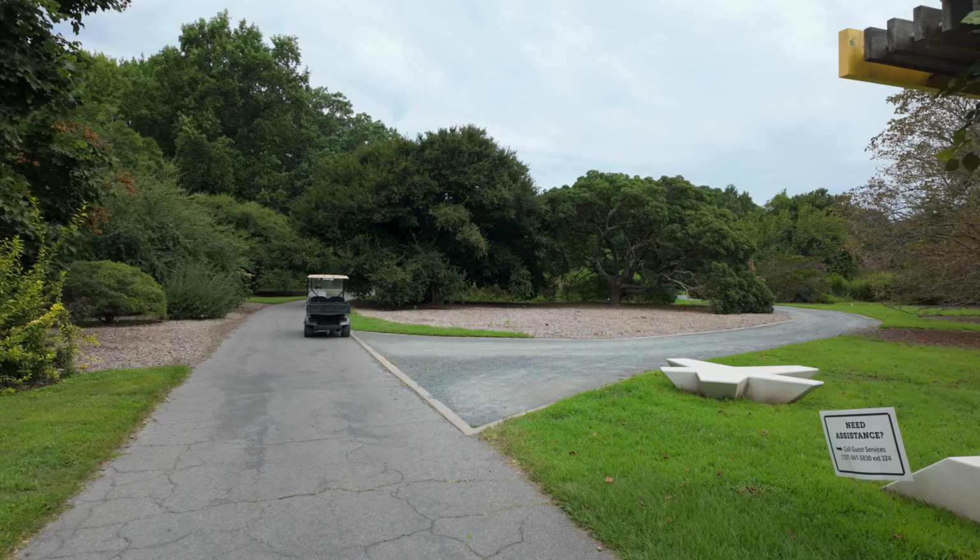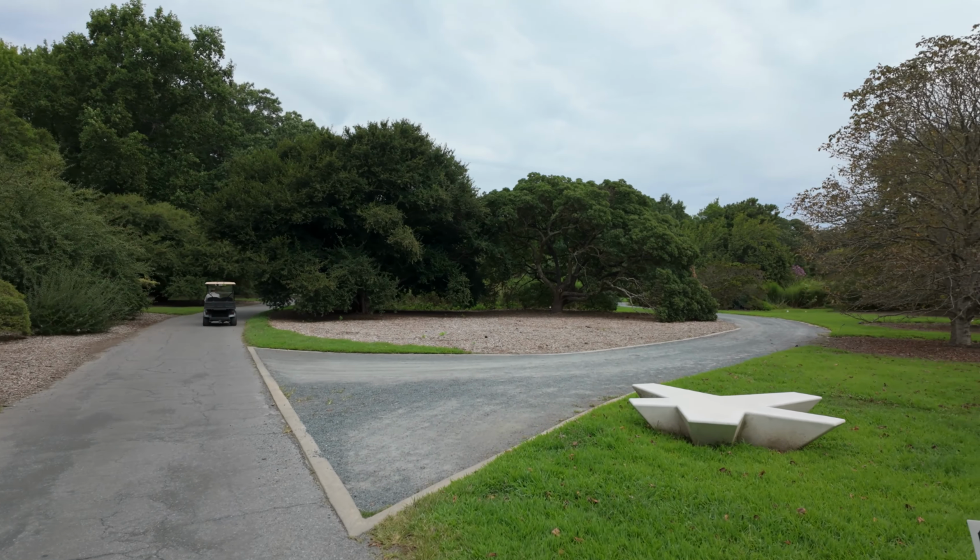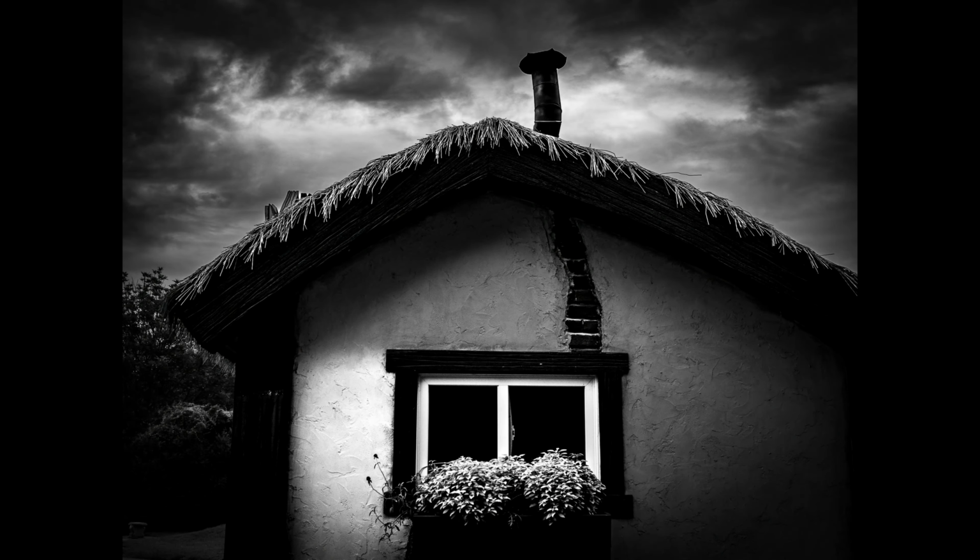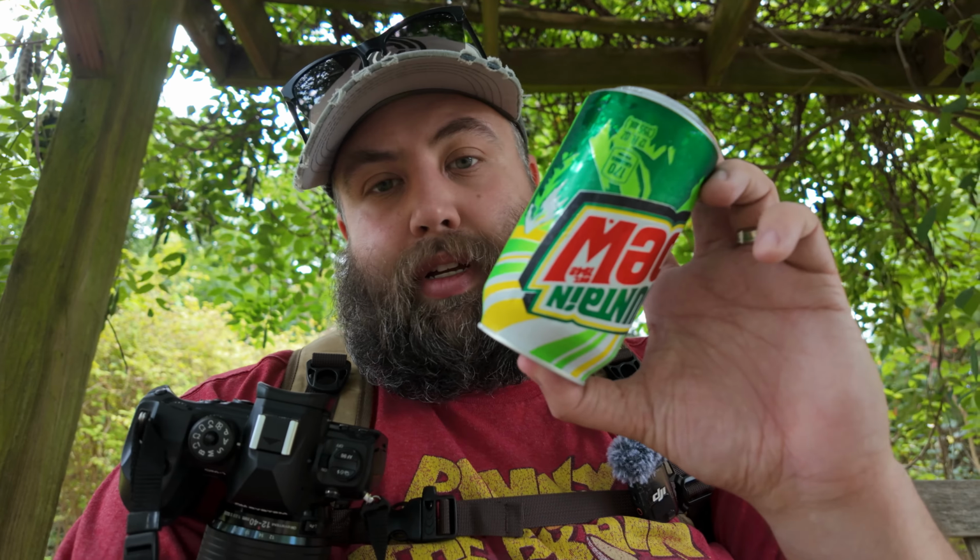Try not to get run over by a golf cart. As usual, I peter out long before this does. Done about 5 miles today. It's about 83, 84. About to have the breakfast of champions.